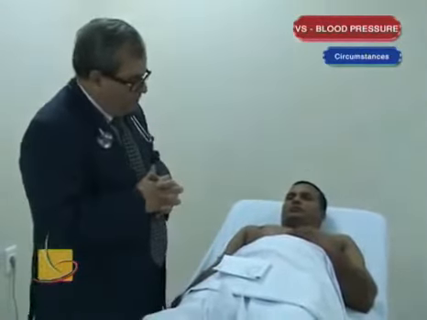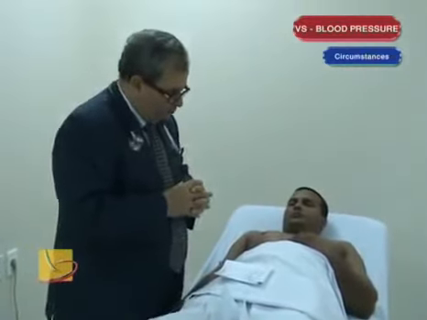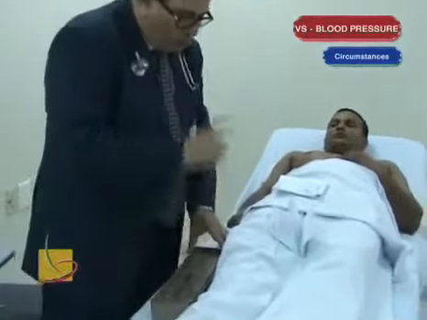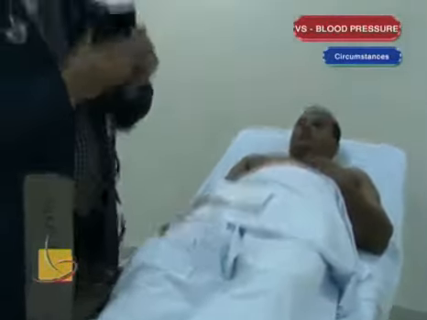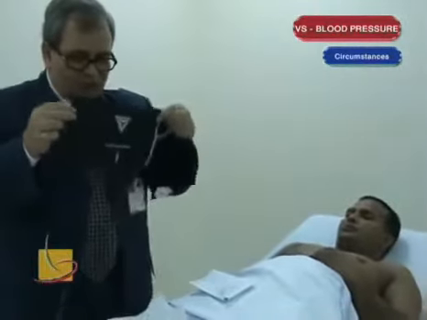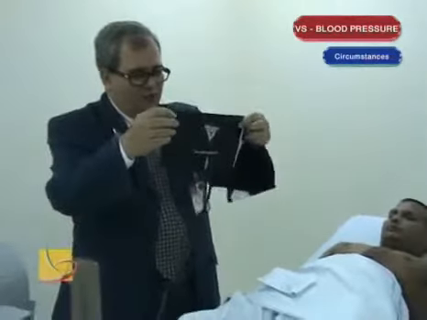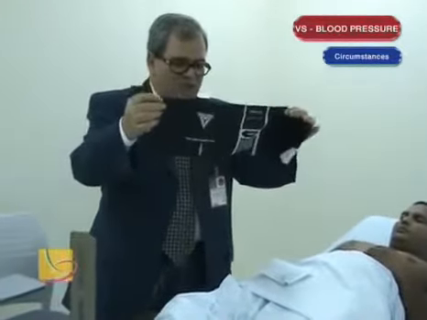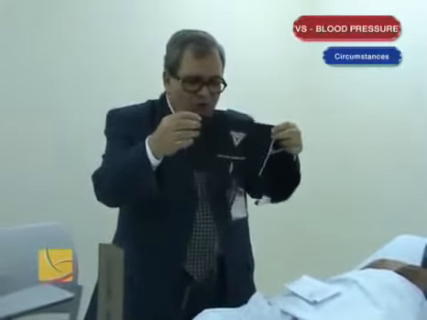There is a second point about the sphygmomanometer itself. The cuff of the sphygmomanometer should be of a proper size for every patient. We have the average size like this for an average person, which is 25 centimeters. The bladder of the cuff, the bladder is here, is the elastic bladder inside this cloth cuff or this material. Inside this material there is an elastic bladder which we inflate.